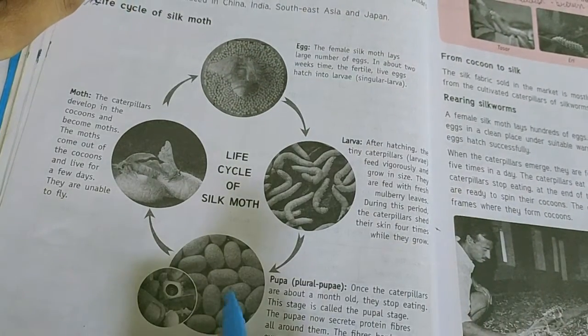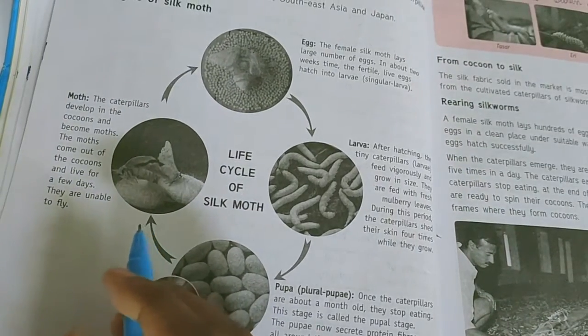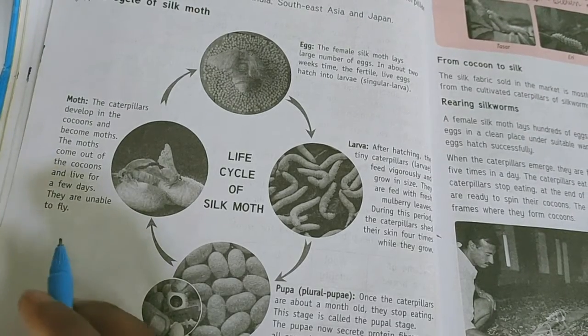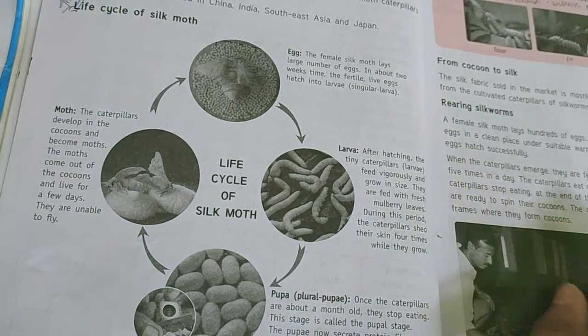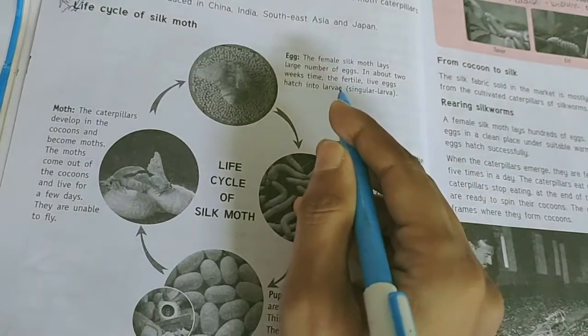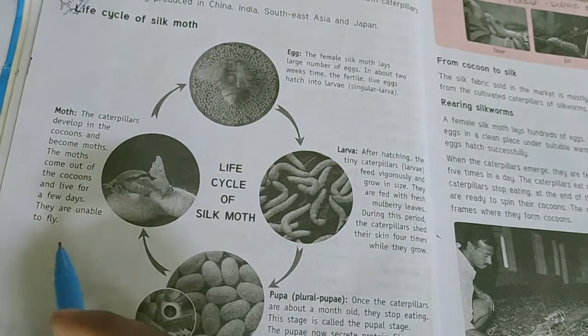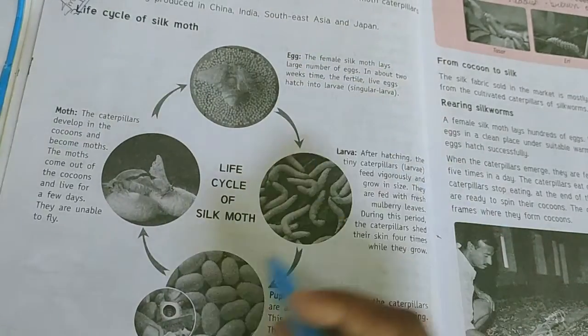After this stage, the caterpillars then develop into moths, meaning they become like butterflies and can fly. And then after a few days they fly away and lay eggs somewhere, and then after the eggs hatch the cycle will complete.